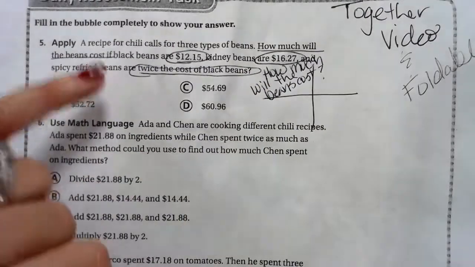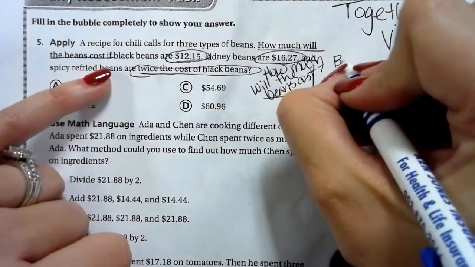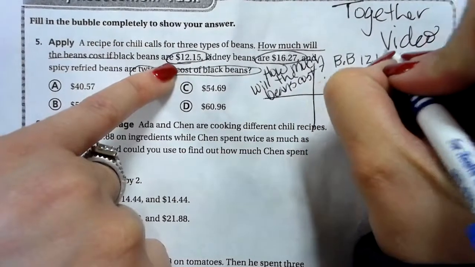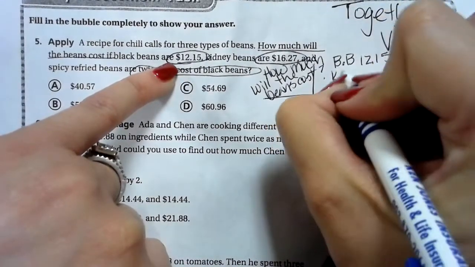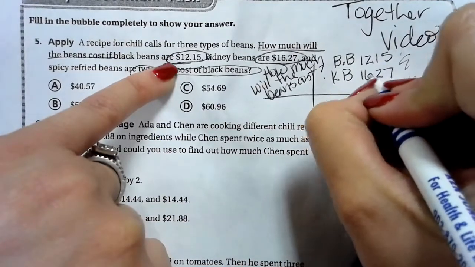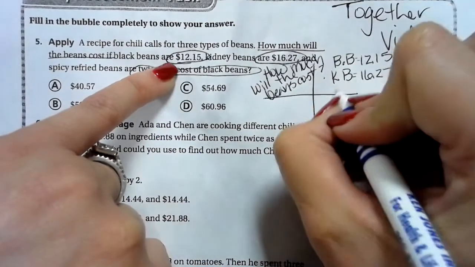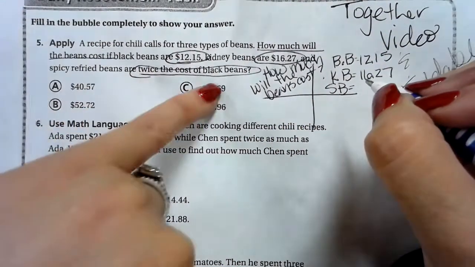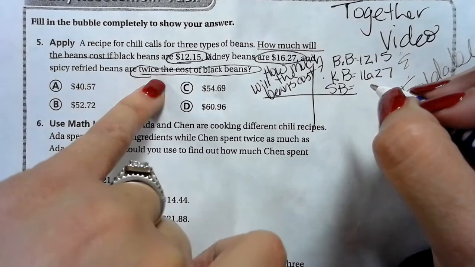My important information is, well, I have black beans, so I'm going to label those BB for black beans, and they are $12.15. Kidney beans, they're $16.27. And spicy beans, well, they are the cost of black beans, but twice as much. What does that mean?